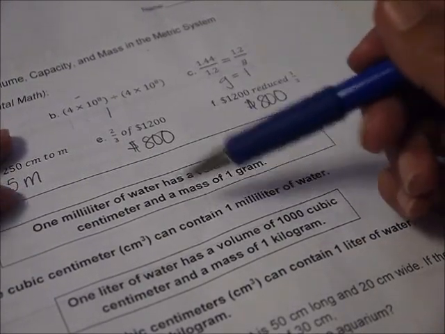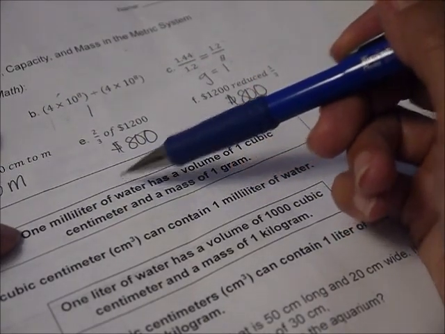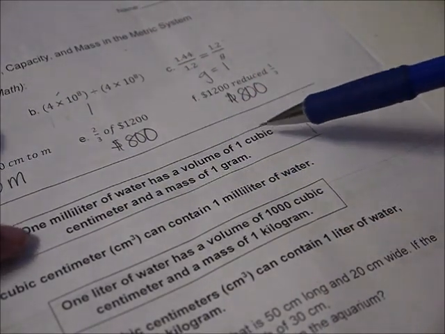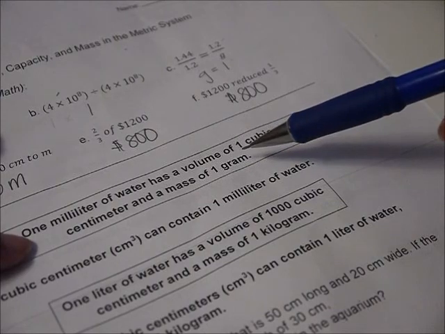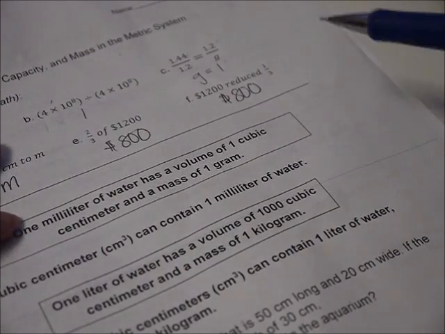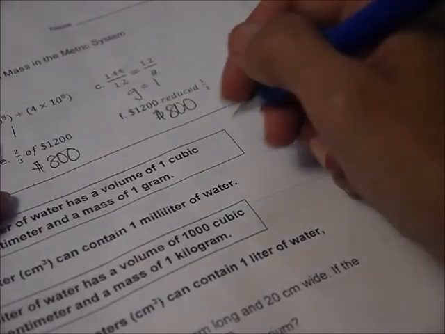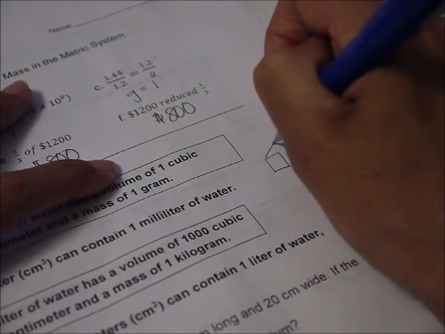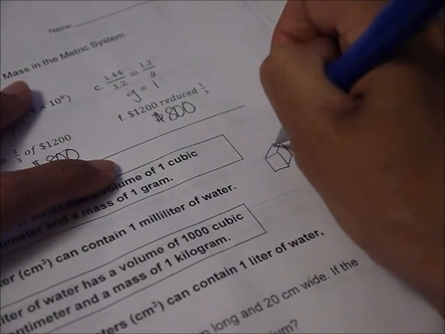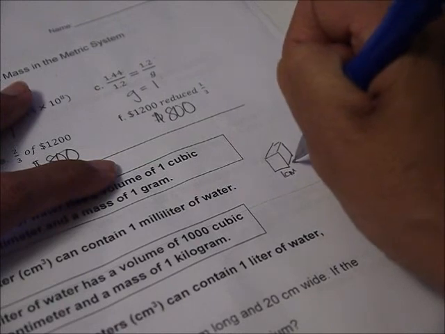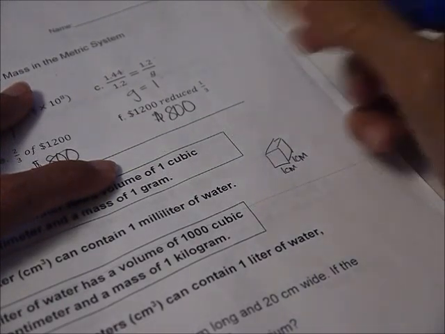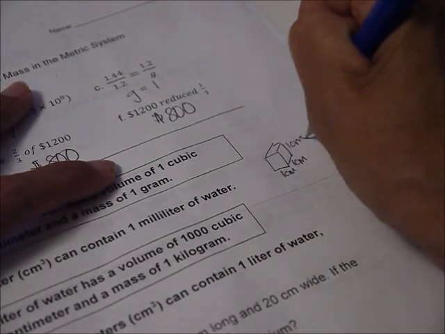Okay, so what it says here is 1 milliliter of water has a volume of 1 cubic centimeter and mass of 1 gram. So if we had a little cube, it's 1 centimeter by 1 centimeter by 1 centimeter.